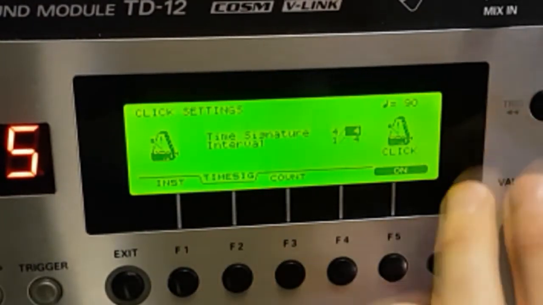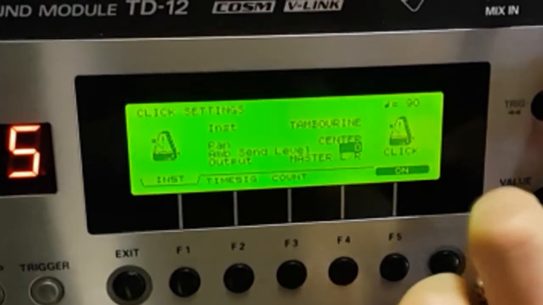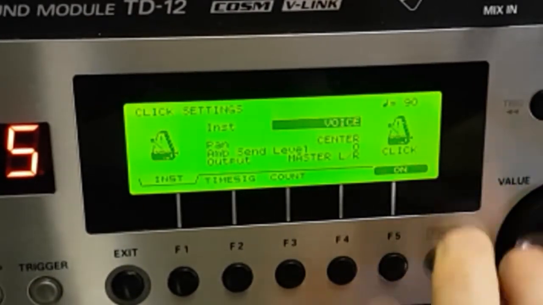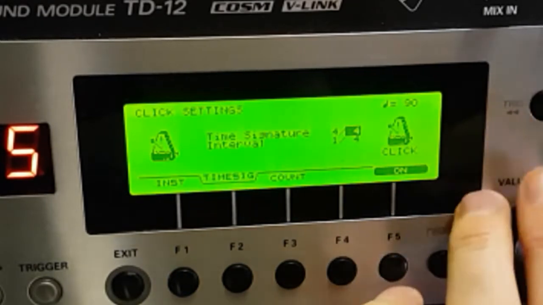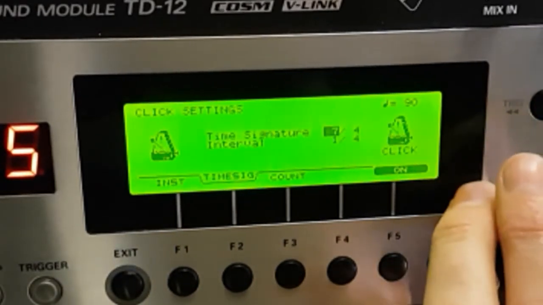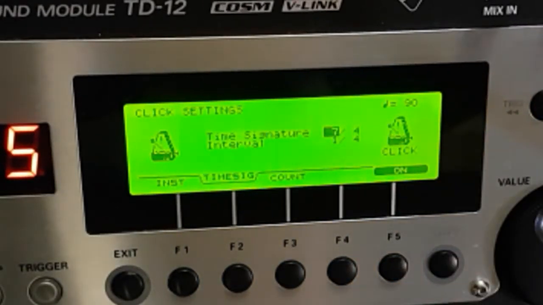Now, if I wanted it counting differently, something I have to keep in mind is that I can change this first number to 7 if I want, so it's counting 7 beats to the bar. 1, 2, 3, 4, 5, 6, 7, 1, 2.